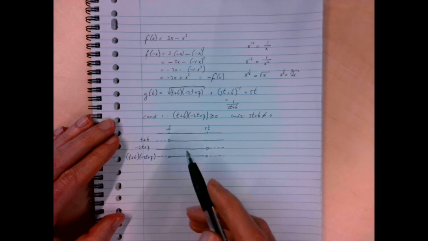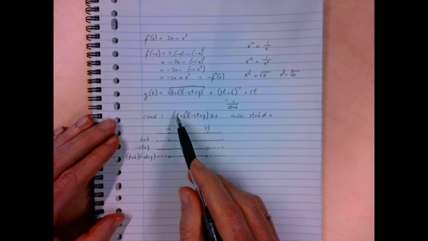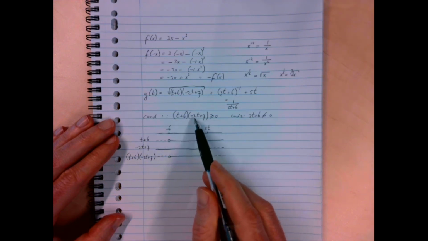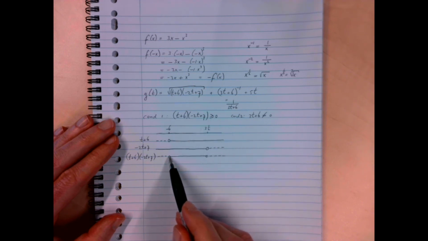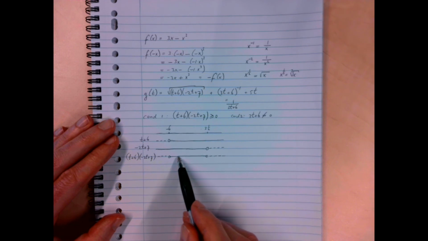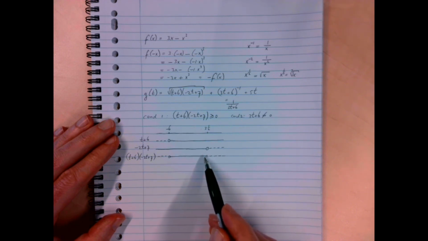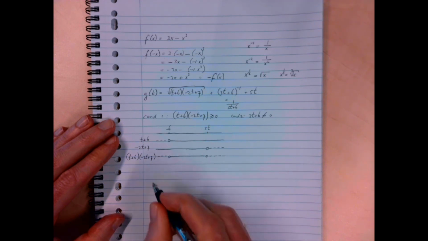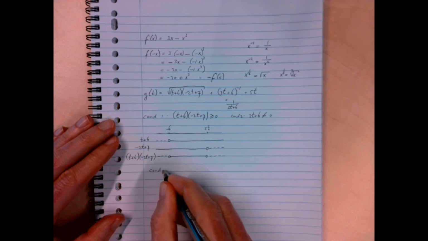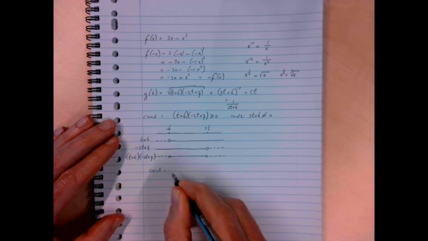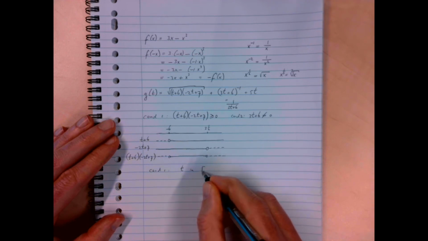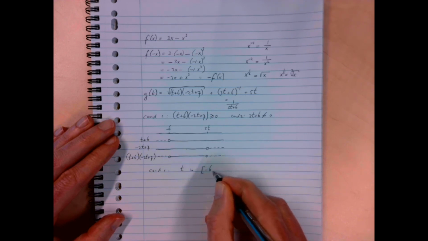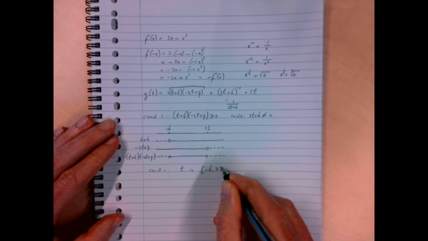So if we are trying to figure out for what values of t this condition holds, so when is this expression going to be bigger than or equal to 0, the first condition tells us we have to be in this region of the number line. So condition 1 basically says t should be any number between minus 6 and 3.5.